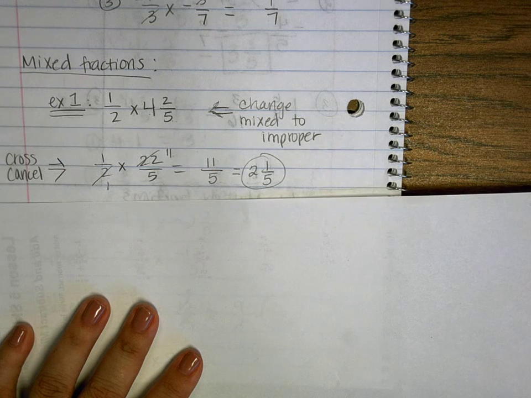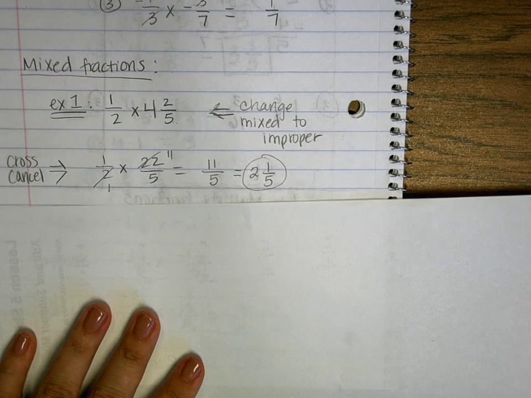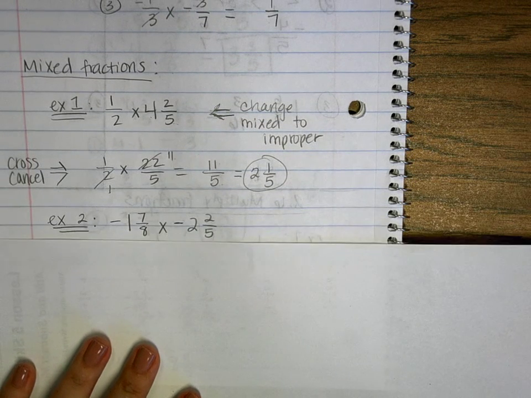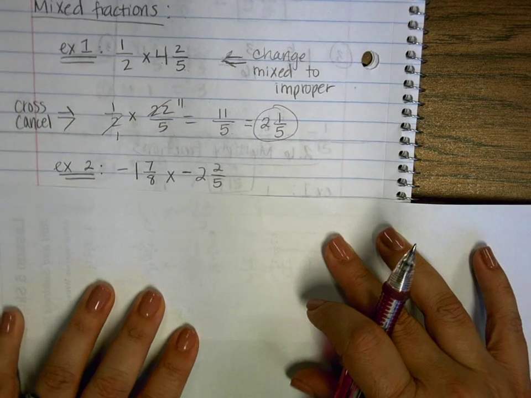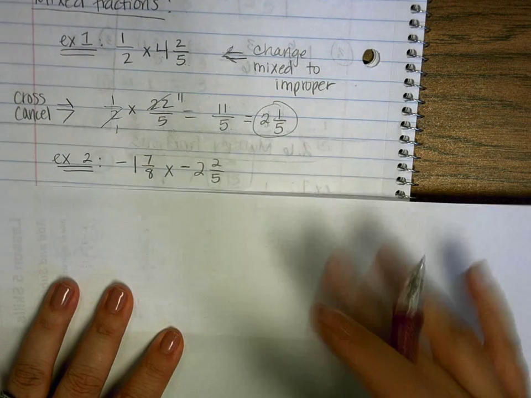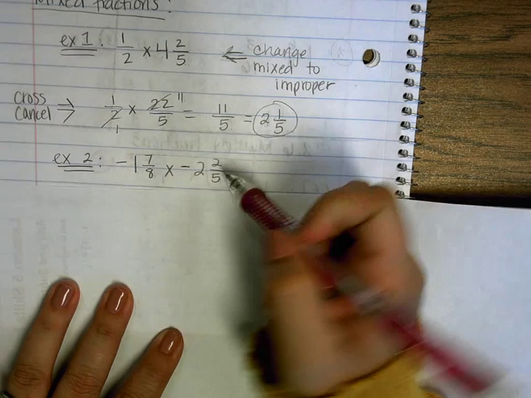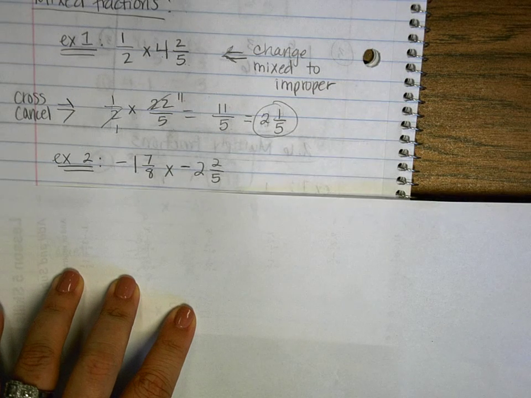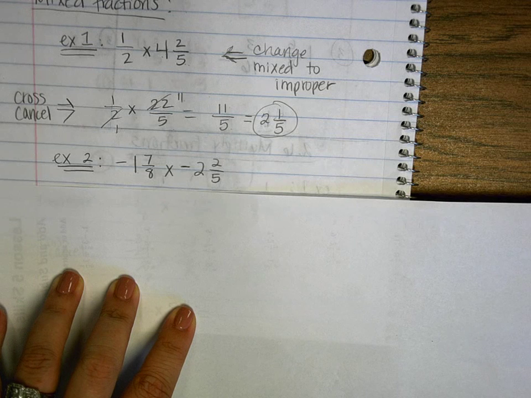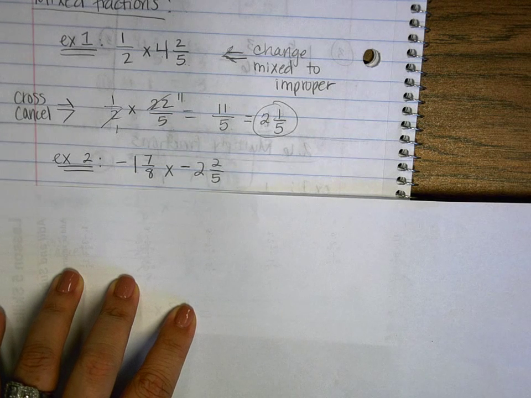Any questions so far? No? Okay. Let's try another one. Both negatives this time. So we have two mixed fractions, both negative. We already know negative times a negative is a positive, right? Remember that? So that's pretty easy. So let's first change these to improper.